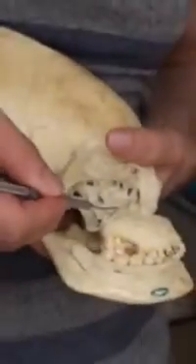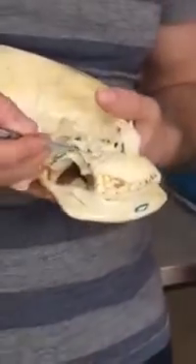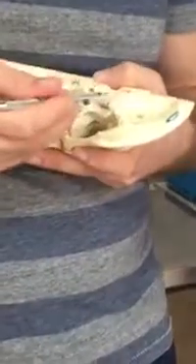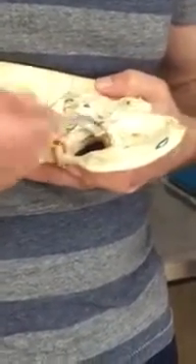Now with the palatine there are two major foramina also. There's the greater palatine foramen, this one, and there's the lesser palatine foramen. It's pretty tiny. And these are, again, just like the incisive canal, for nerves and blood vessels to go through them to the teeth.